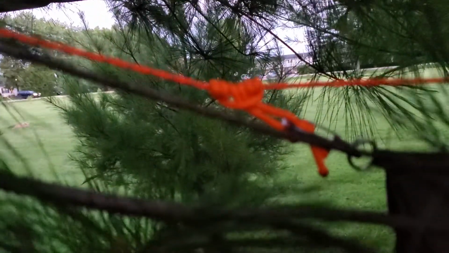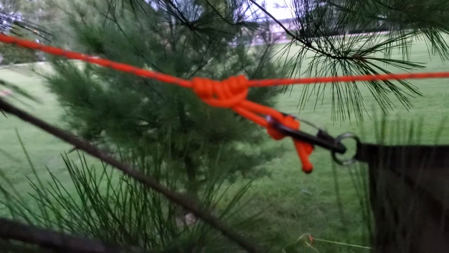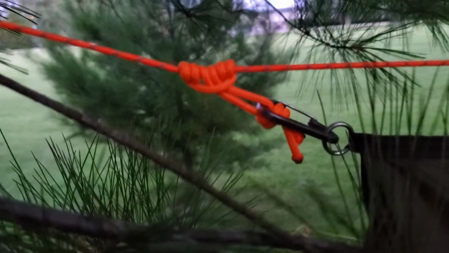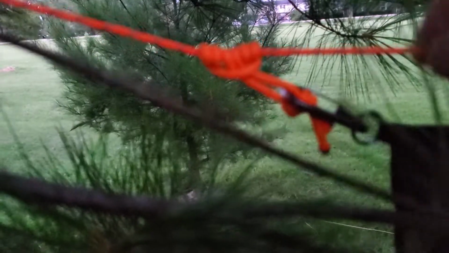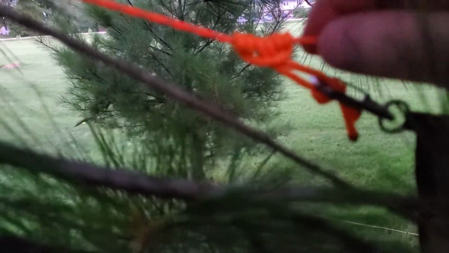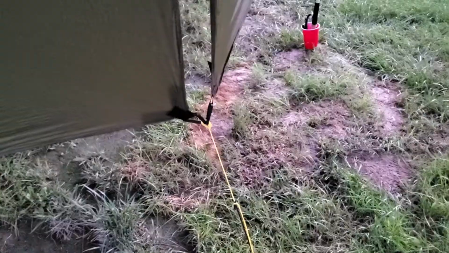So a prusik knot is basically you make a loop, and then you feed the loop through itself a few times, wrapping it over that cord. Whenever you have something on here, it'll cinch onto the line, so you can slide this knot up and down the line to tighten or loosen this tarp, so you can move this tarp and center it wherever you want.